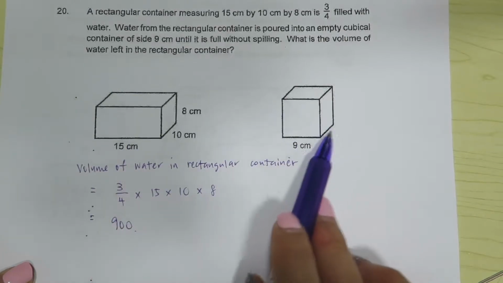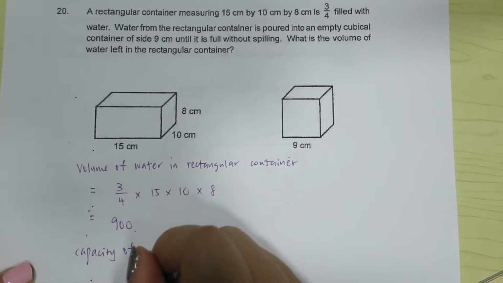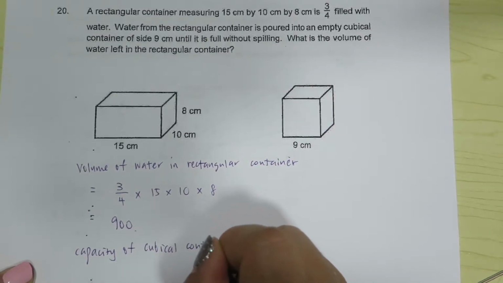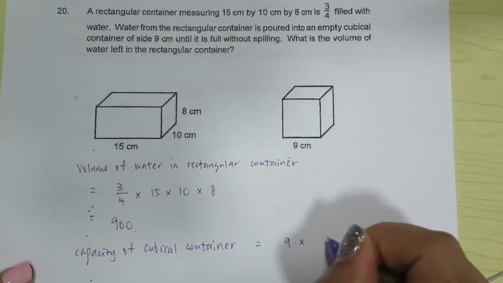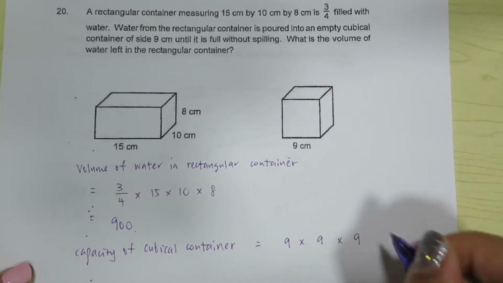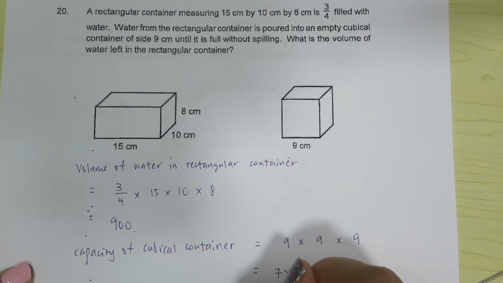So let's find out the capacity of the cubical container. Length times breadth times height. So that's 729.